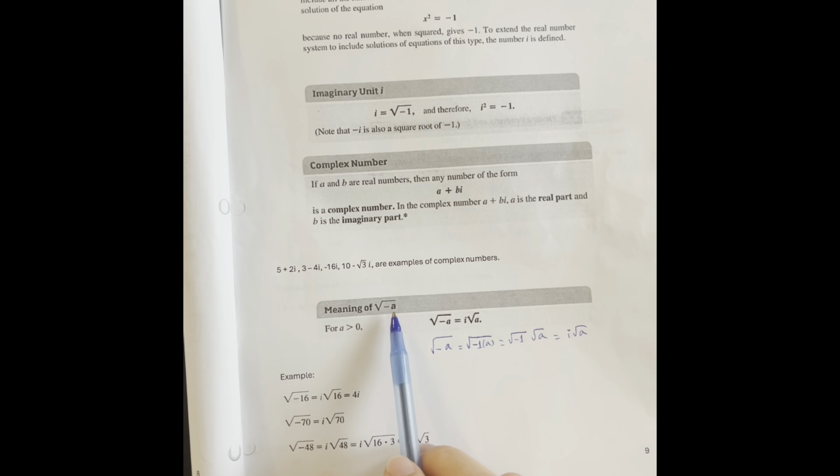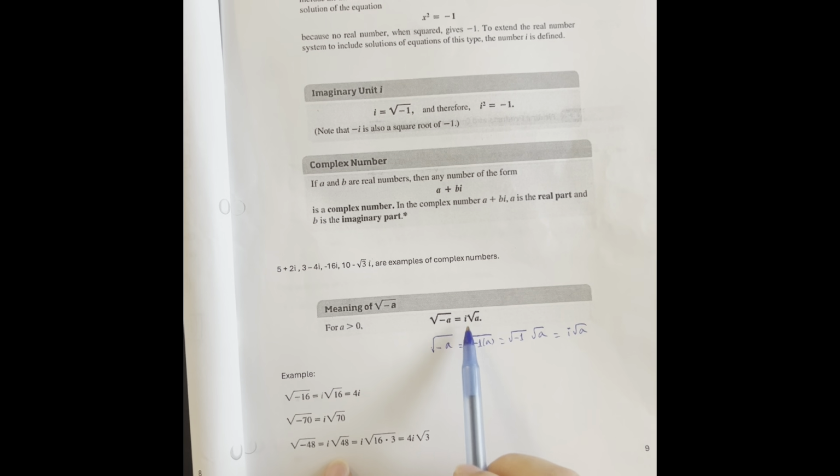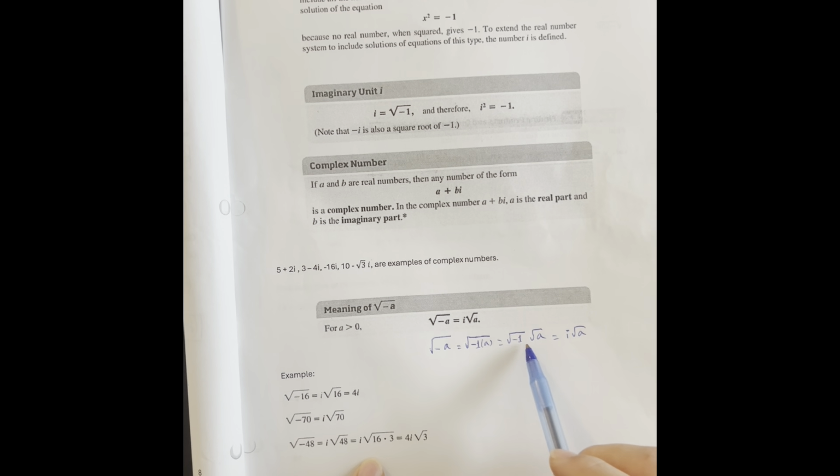The square root of minus a, when a is greater than 0, can be written as i square root of a. Because the square root of minus a can be written as the square root of -1 times a, which is equal to the square root of -1 times the square root of a, and the square root of -1 is i. Therefore, the square root of -a is the same thing as i square root of a.